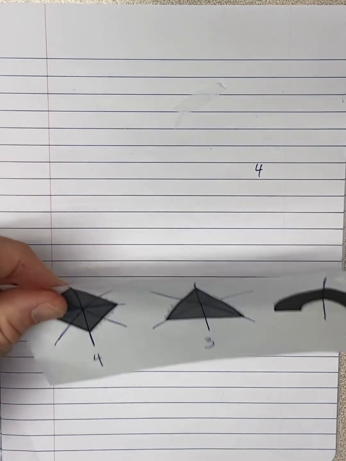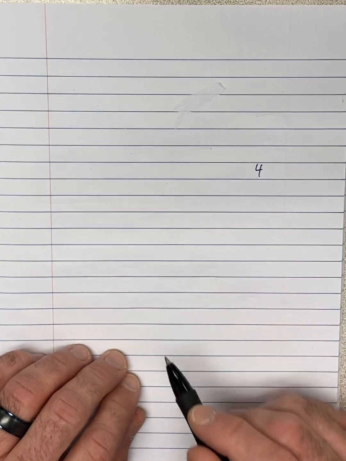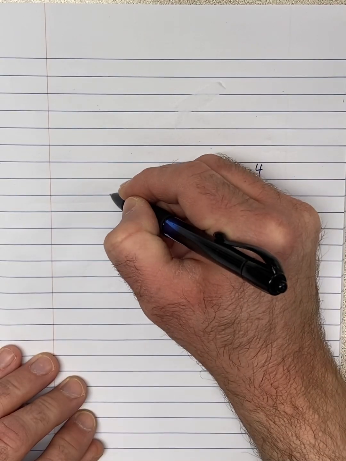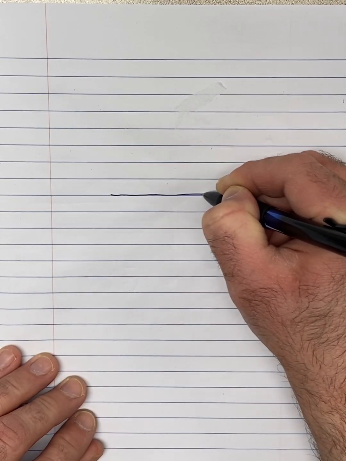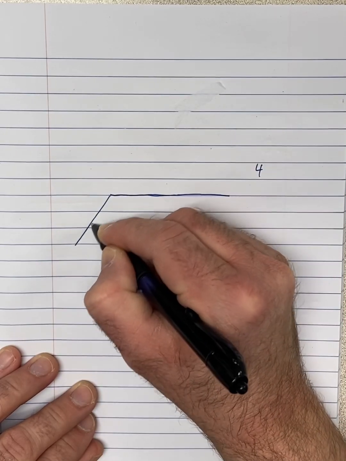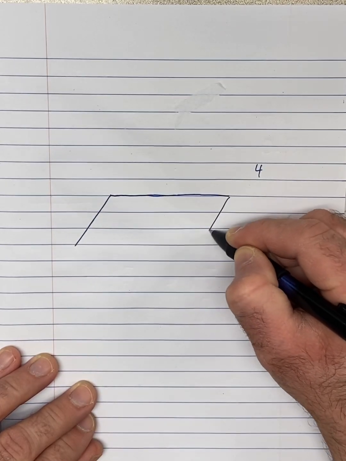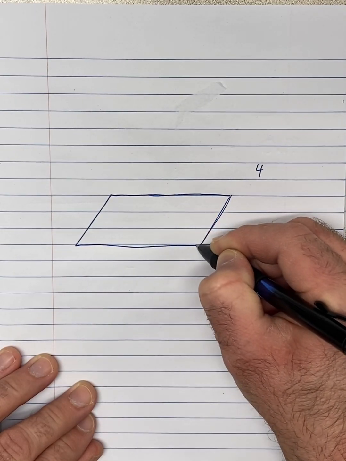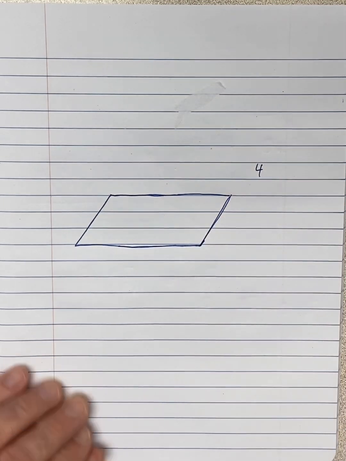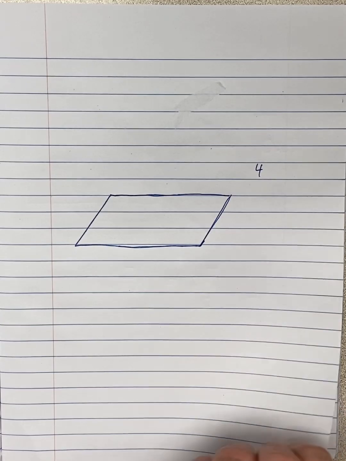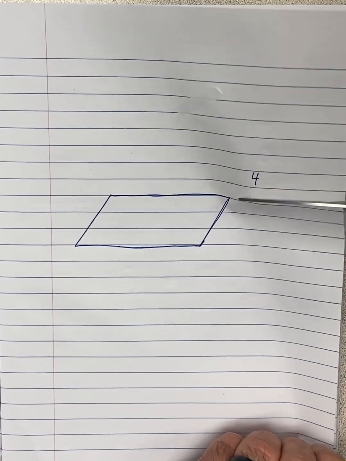Now let's look at one more example. We're going to look at an example of a shape that would not have a line of symmetry. I'm going to draw a parallelogram. This parallelogram would not have any lines of symmetry. Let's see why.